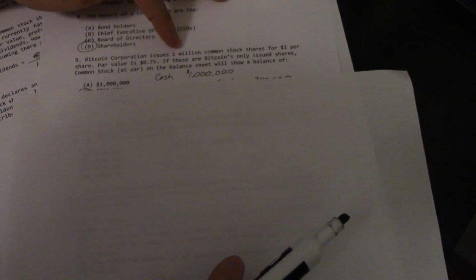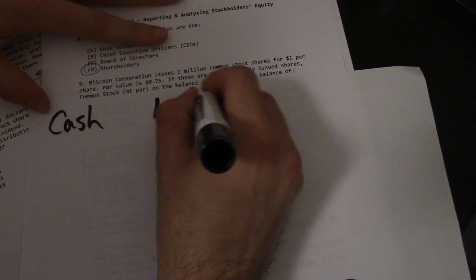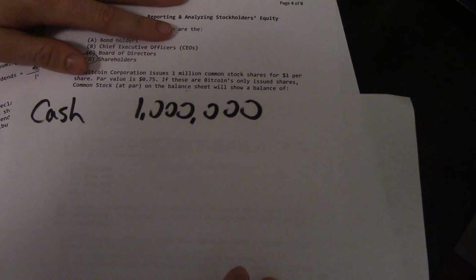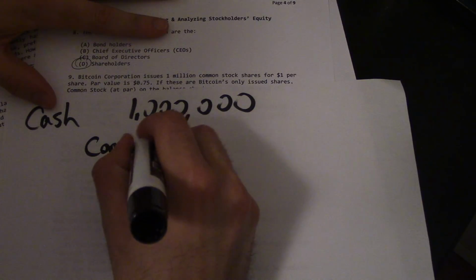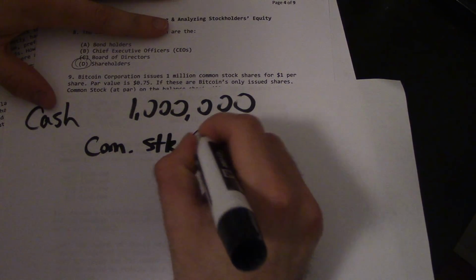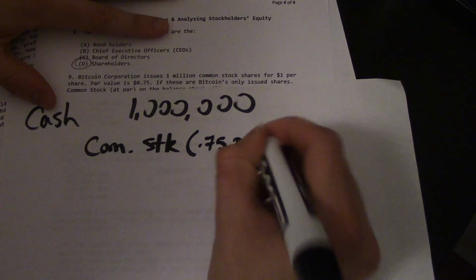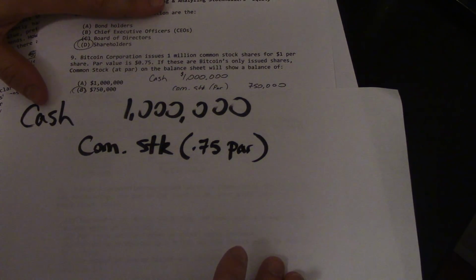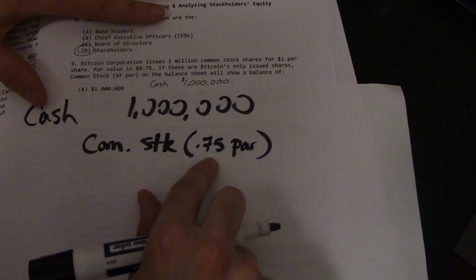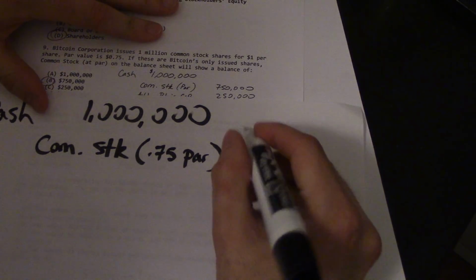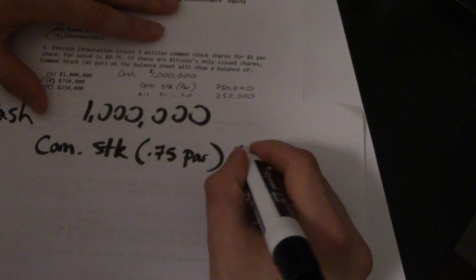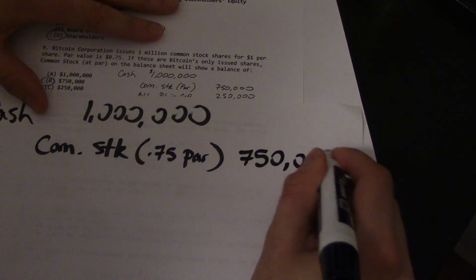So if we issue 1 million shares at $1 per share, that means the company is going to get $1 million in cash. So we're getting $1 million, debit cash for $1 million. We're then going to credit common stock, but we're going to record it at par, 75-cent par. We've got a 75-cent par at 1 million shares. That equals, so 0.75 times 1 million is $750,000.